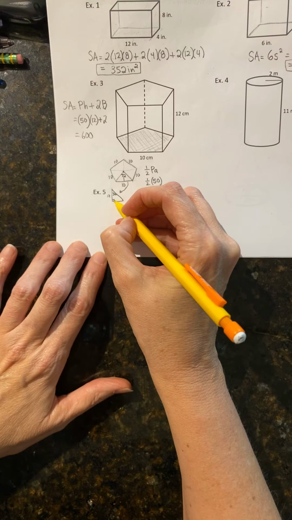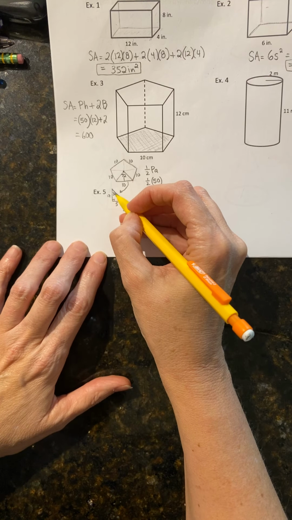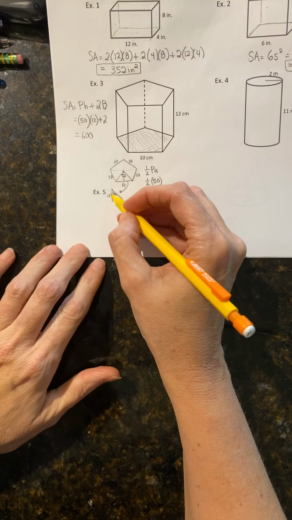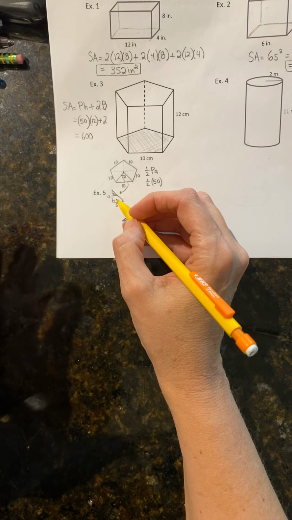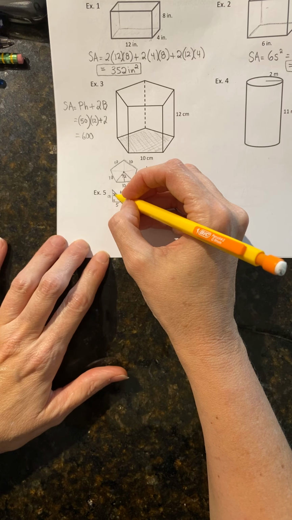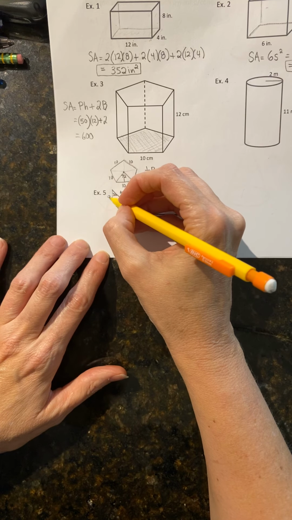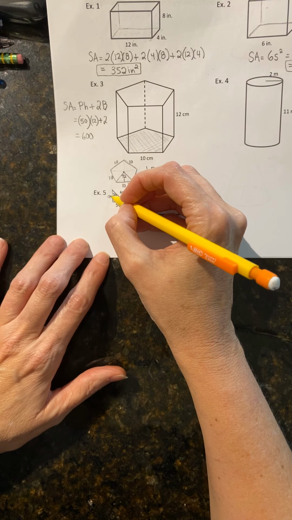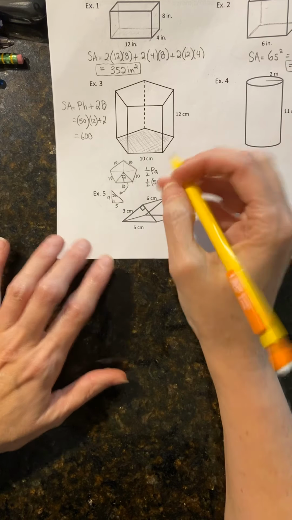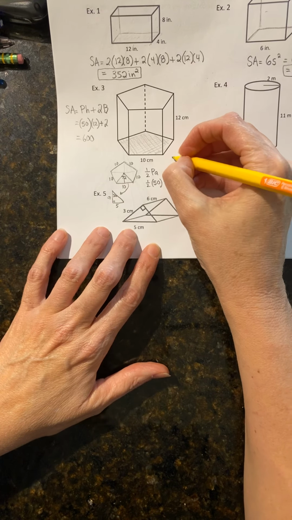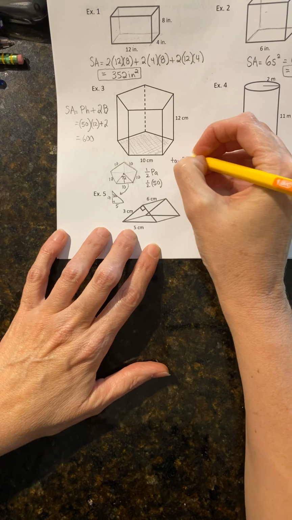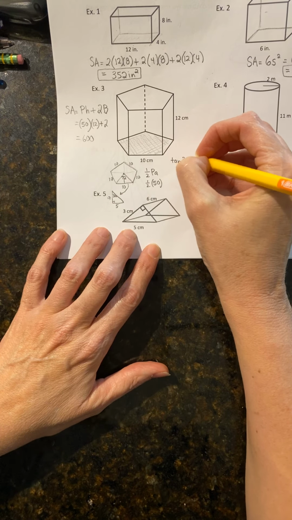All right, to get that apothem, since that's a 36-degree angle, it's not special 30, 60, or 45. I have to use trigonometry. And across from it is the 5. And right next to it, adjacent to it, is the A, which is what I'm looking for. So this is a tangent problem. So I'm going to come over here and write tangent of 36 degrees is equal to opposite over adjacent.